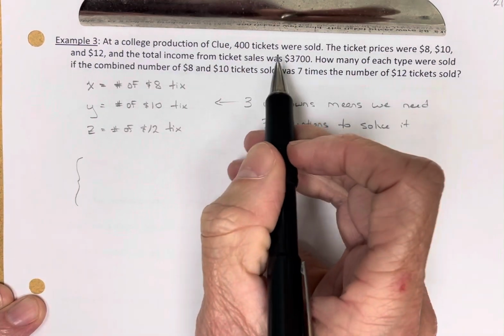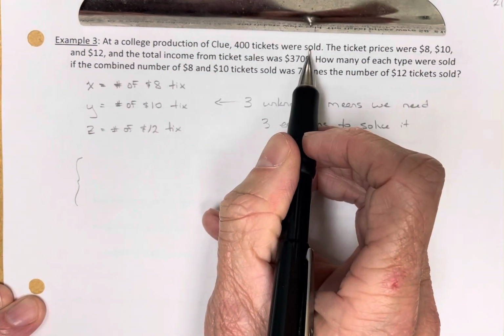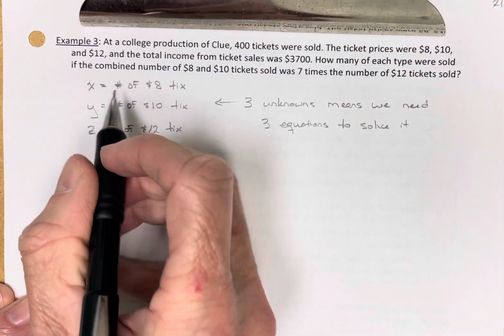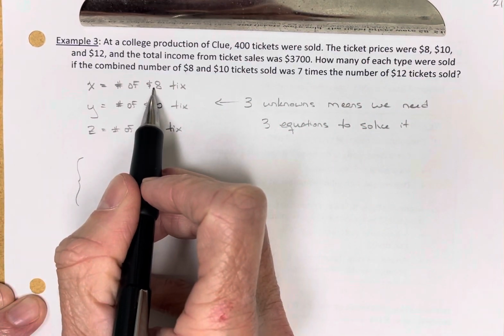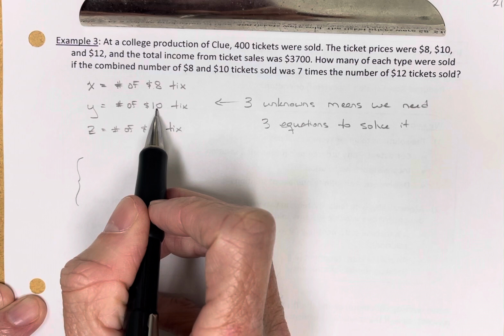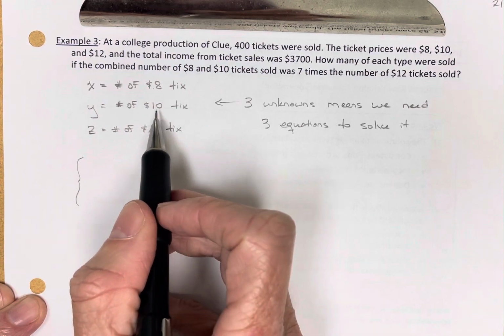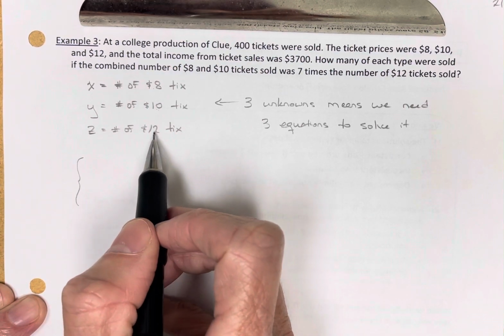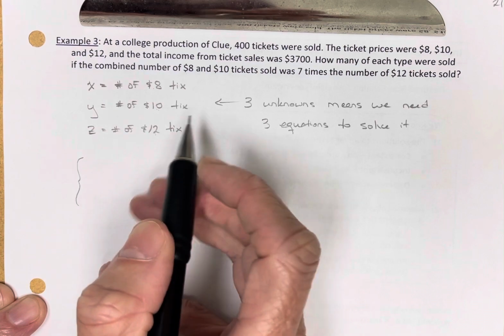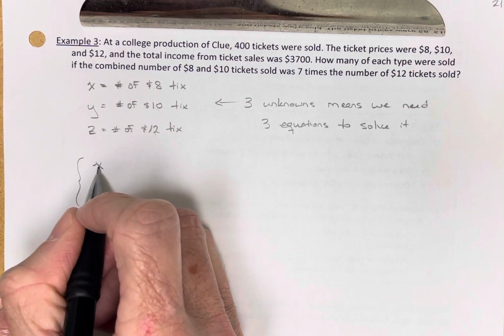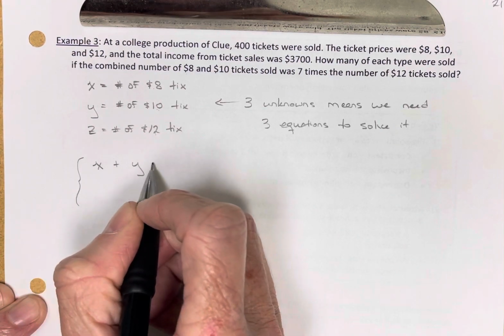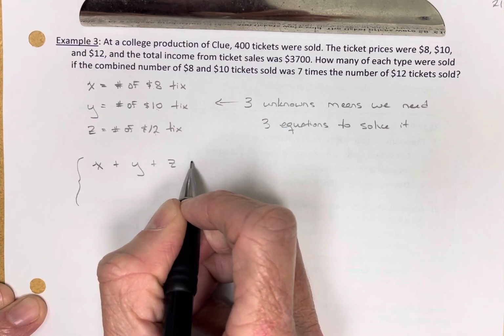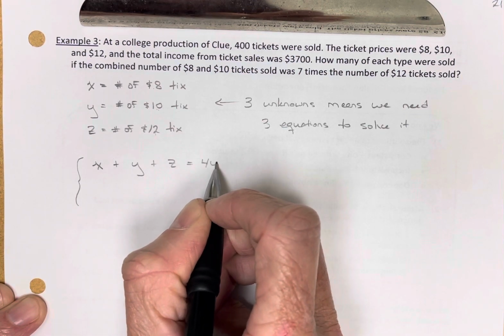Well, what do we first know? 400 tickets were sold, okay, which means the number of $8 tickets plus the number of $10 tickets plus the number of $12 tickets is 400. So our first equation, X plus Y plus Z, is equal to 400.